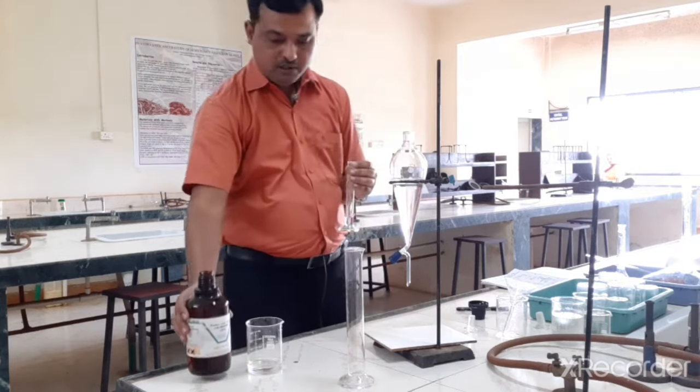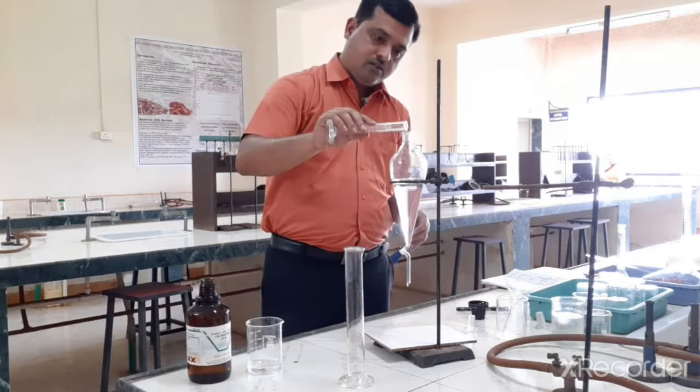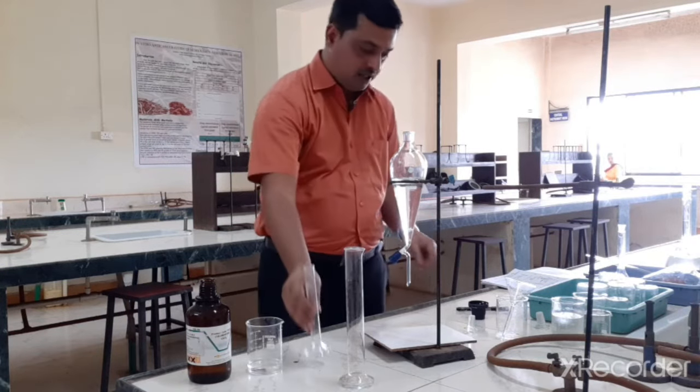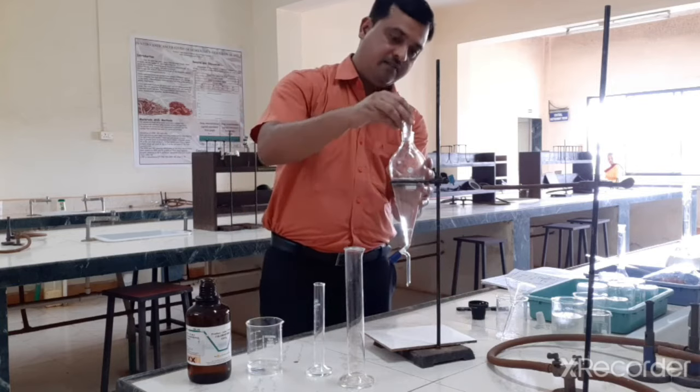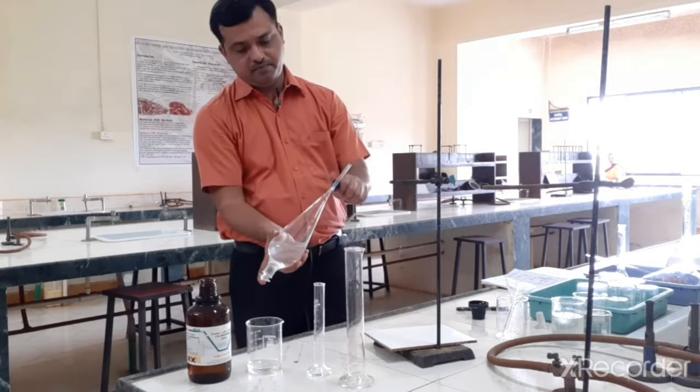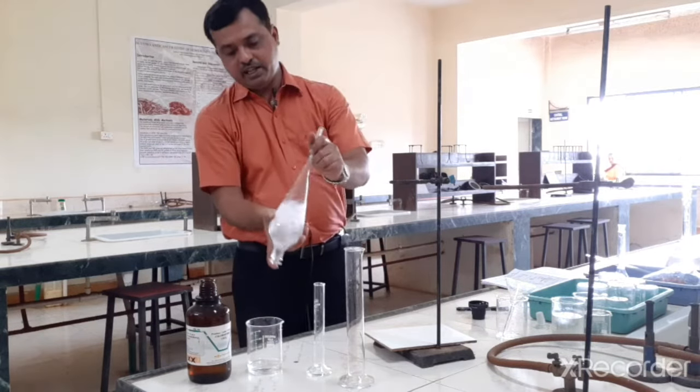So this is 5 ml of chloroform. So we are washing this. So here it is quite easy because chloroform is settling down, so we can take out only that layer. So we will shake.